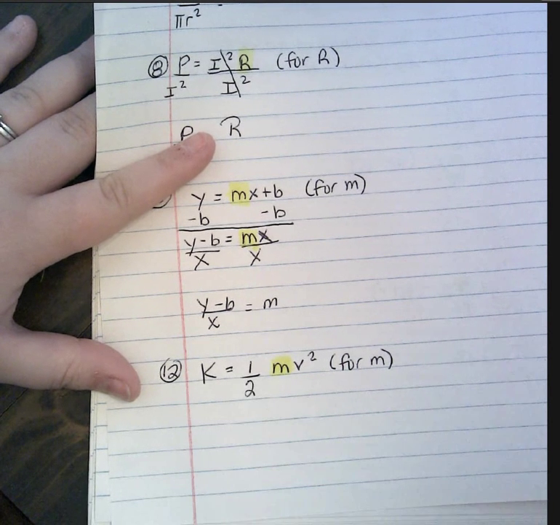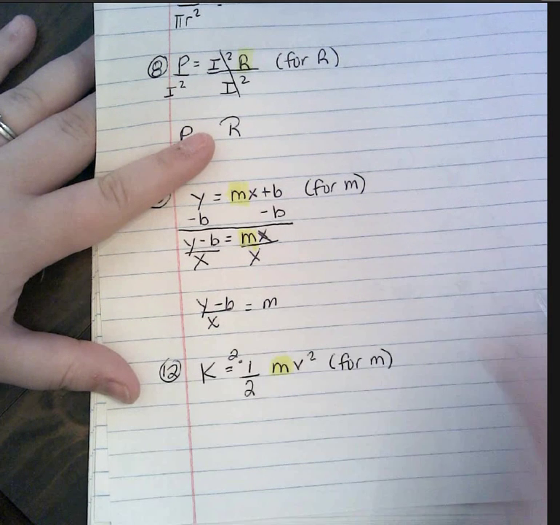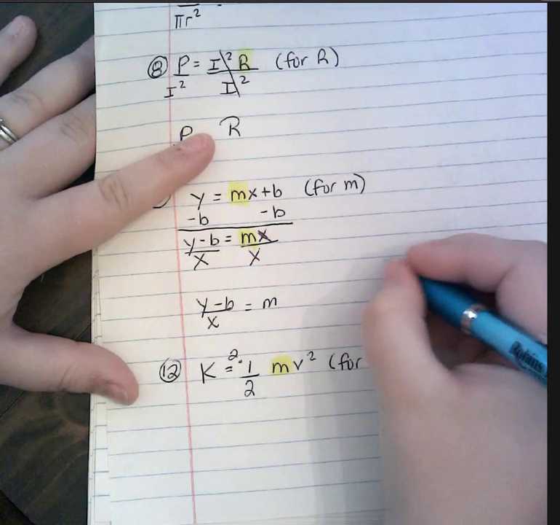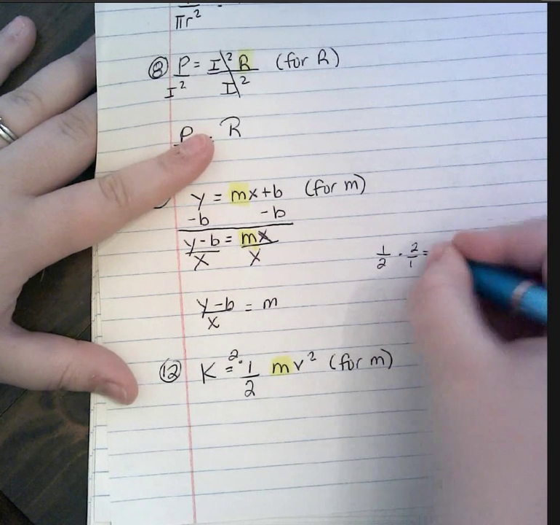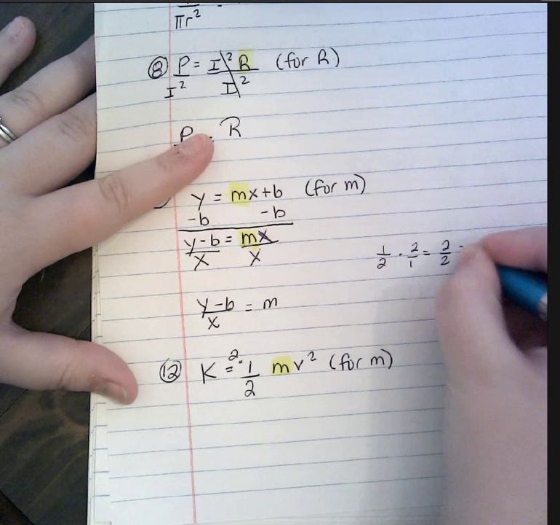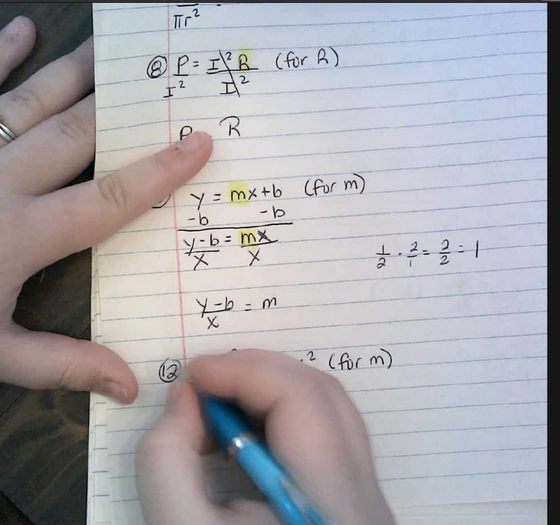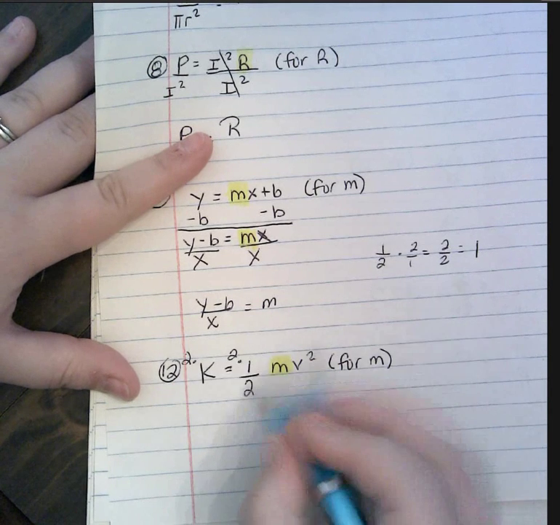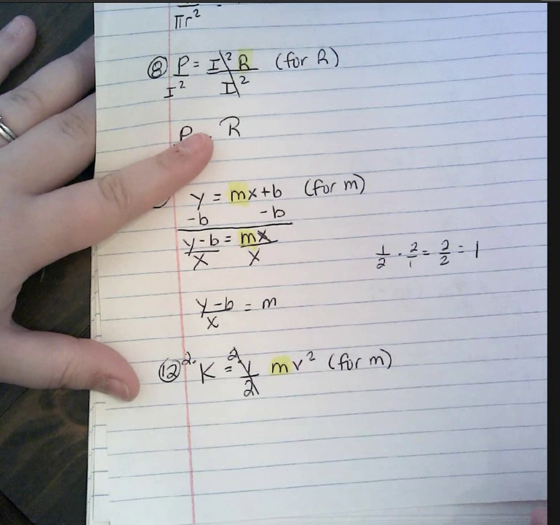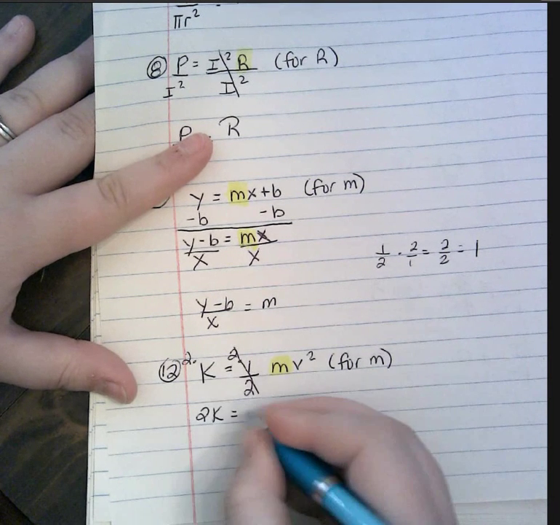So if I were to multiply by 2 here, let's do this math on the side. If you have 1/2 times 2 over 1, that gives you 2 over 2, which is just 1. So by multiplying by 2, that's how I get rid of that fraction. That's gone, and it leaves me with 2k equals mv squared.